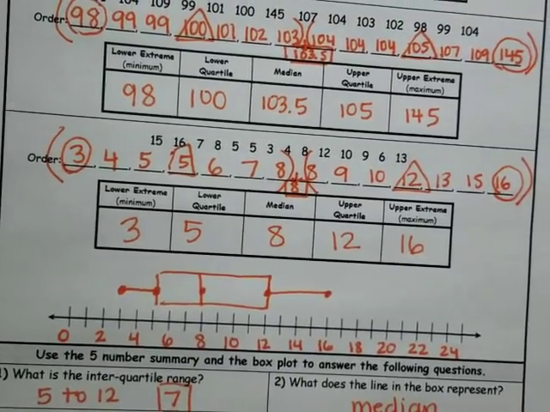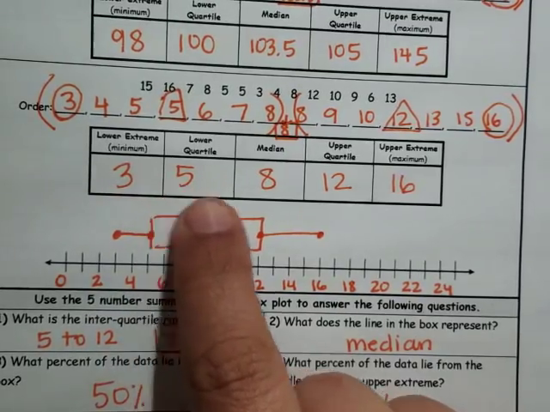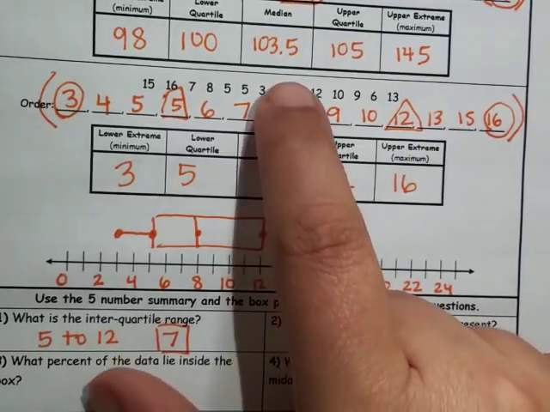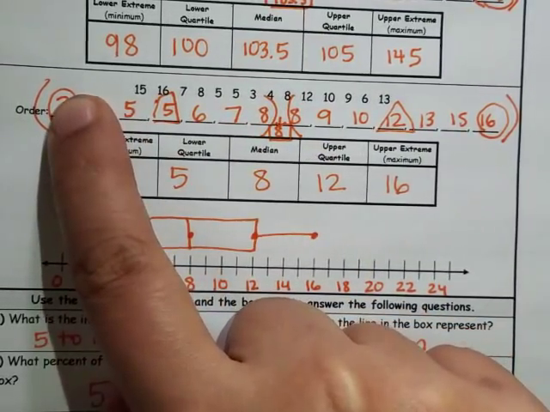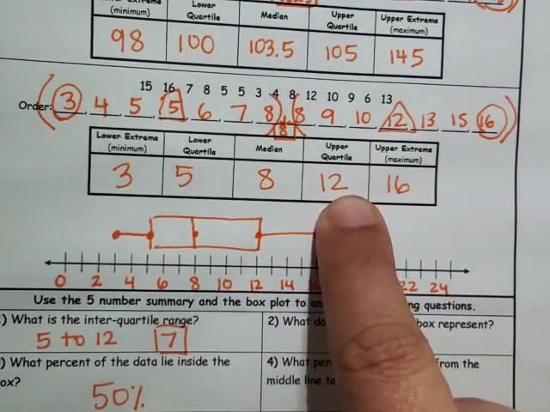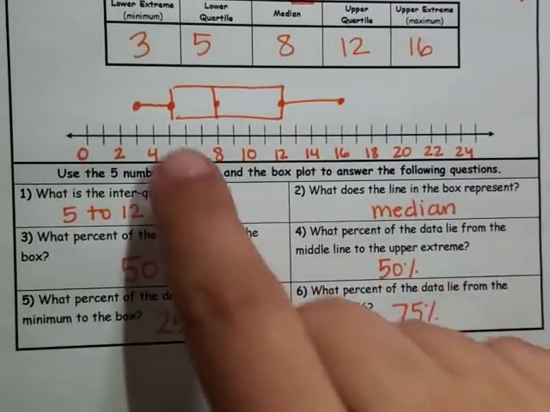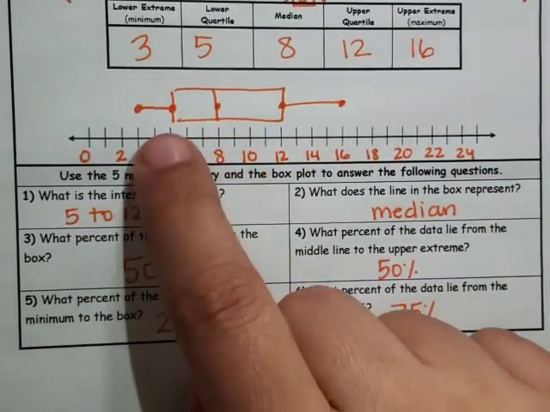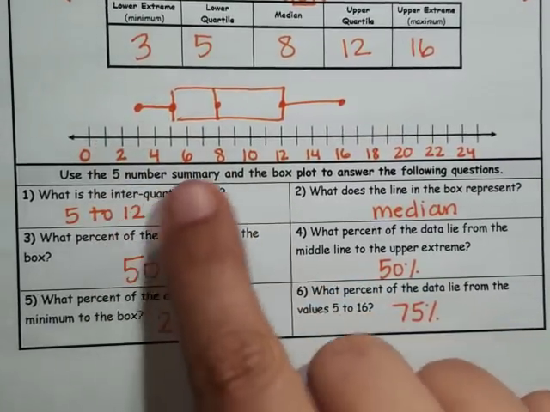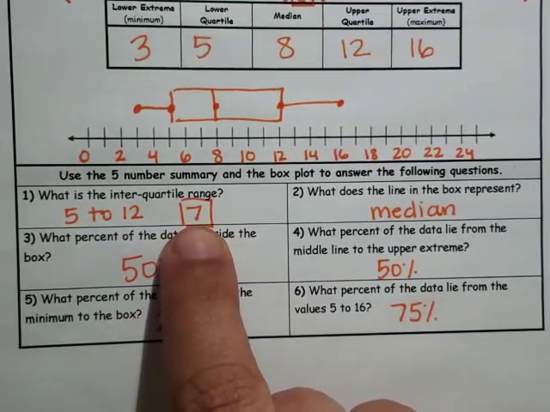And then if you look over here, my minimum number was 3, my lower quartile 5, my median was 8, and look, it was between 8 and 8, which was right here. So don't forget to include the 8s to find your Q1 down here and to find your Q3 up here. I got 12 for my upper quartile and 16 for my upper extreme. Then when I graphed it, this is what my box plot looks like. It looks like 50% of the data is below 8, and then 50% of the data is from 8 to 16. So my interquartile range is 7.